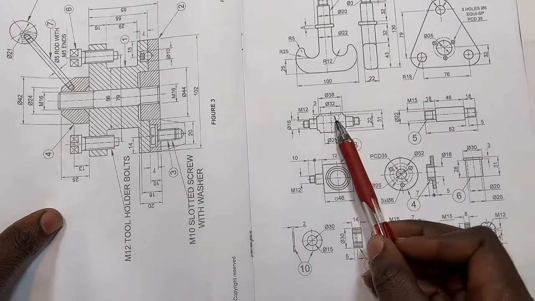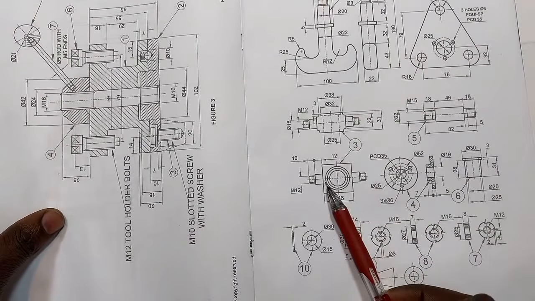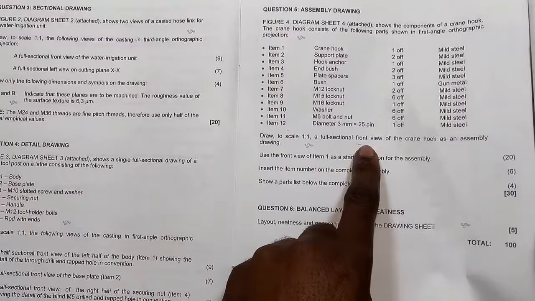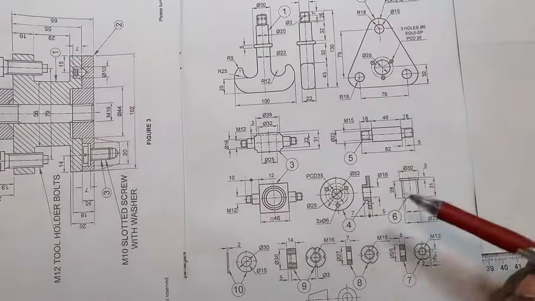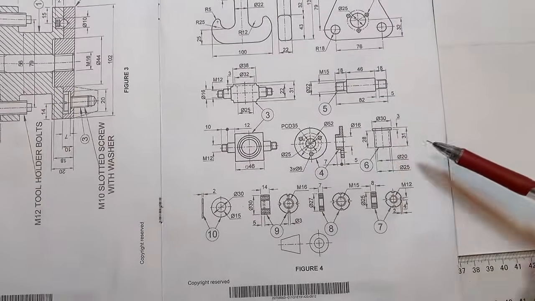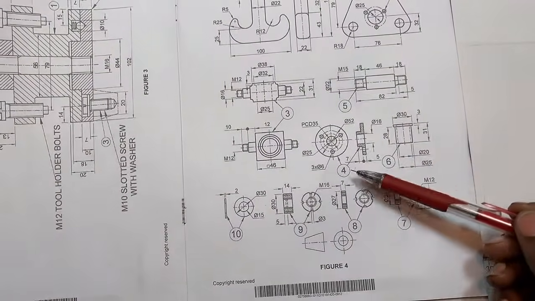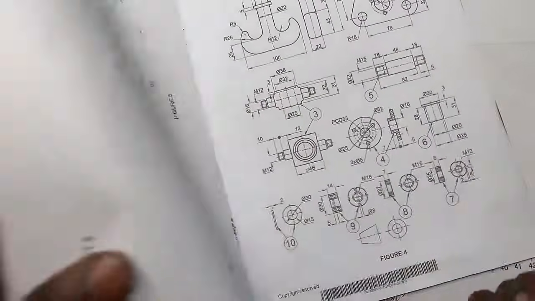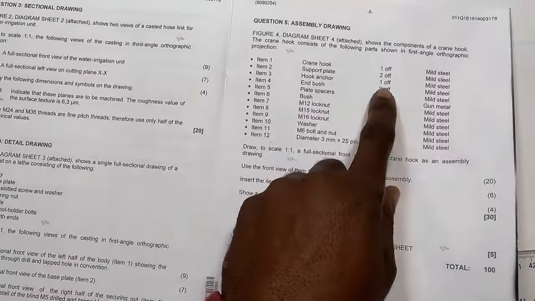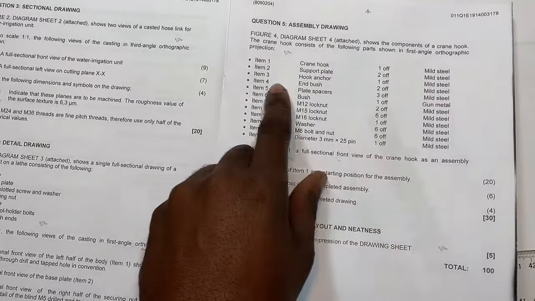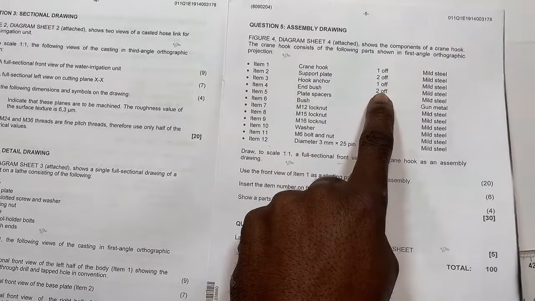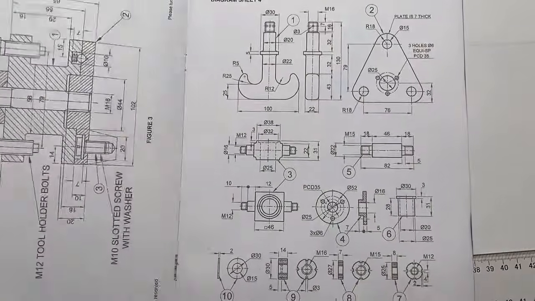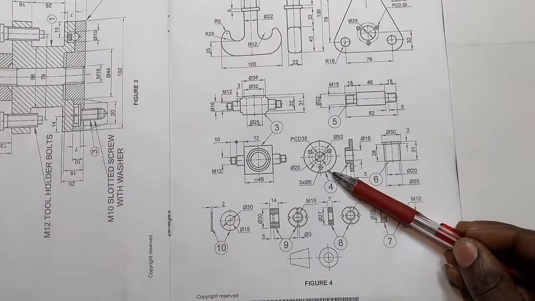And then item 3, this is the front, this is the top of item 3. Remember, the question said front. So which means when you draw, you'll be considering the front. So item 4, where is your item 4? This is 4. So item 3, you have to draw it once. Then item 4, which is the end push, you have to draw it twice. You understand? Item 4 has to be drawn twice.